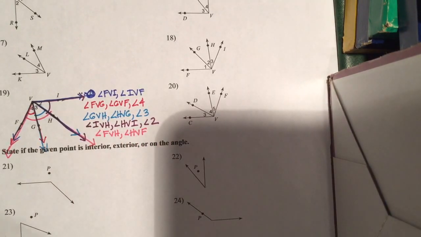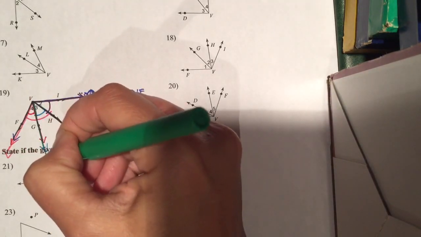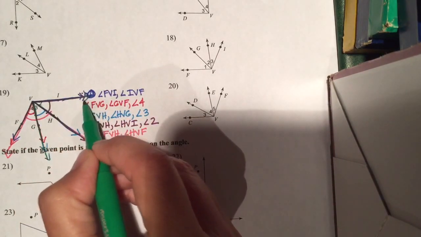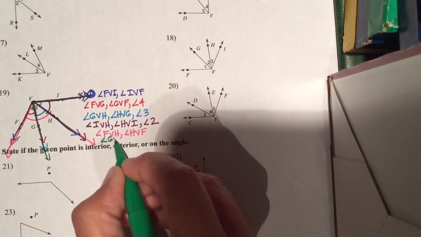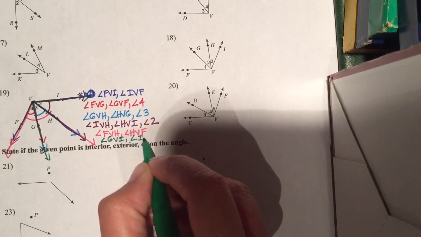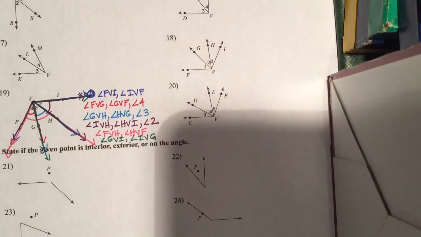And you can probably see it now. We've got another angle we can name. So I can name this one from here to here. And this could be angle GVI or angle IVG. So you can see how you would name all of these angles in a situation like this.